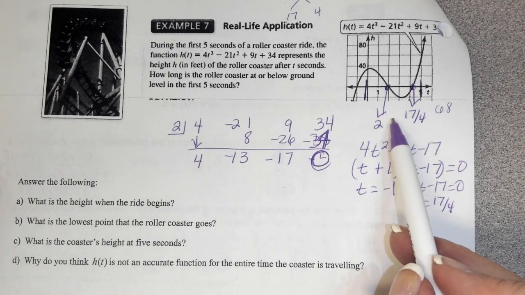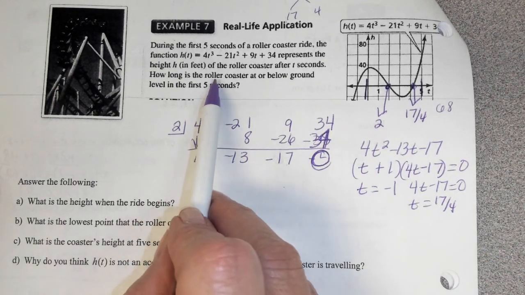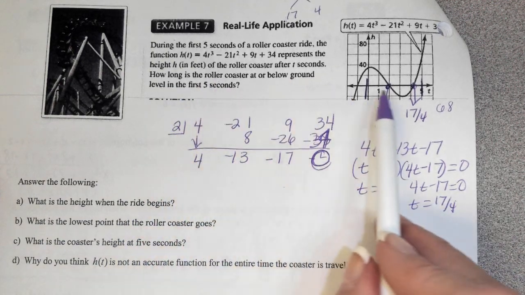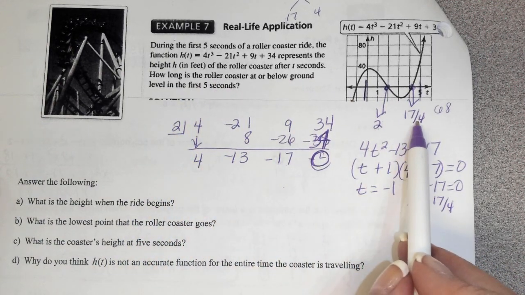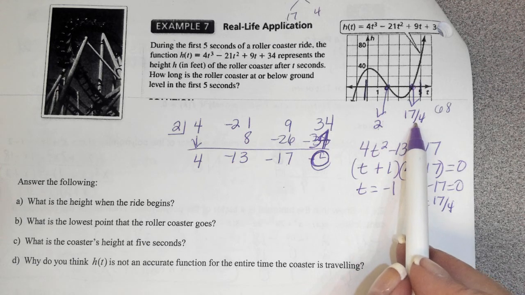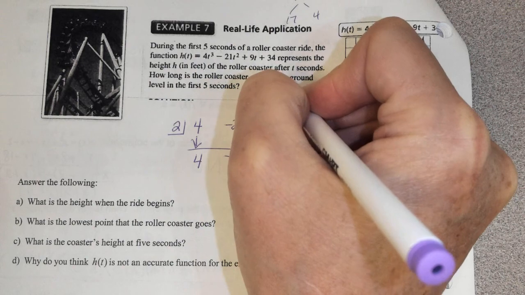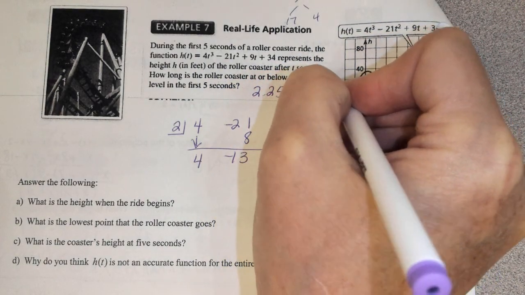So if I want to find out the answer to this question here, how long is the roller coaster at or below ground level? It's between 2 and then what would that be? 4.25? So for 2.25 seconds. Okay?